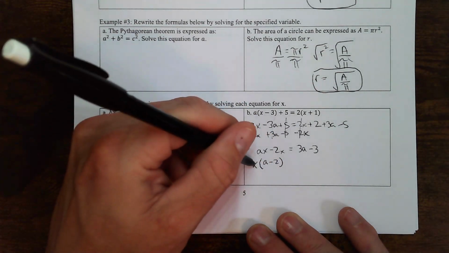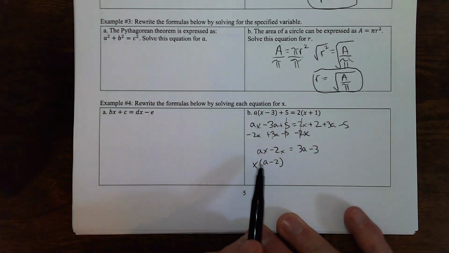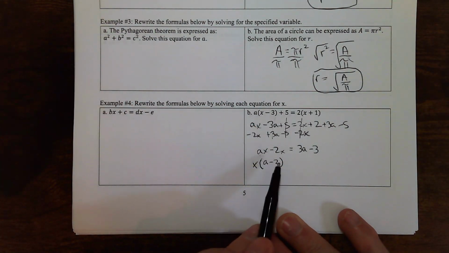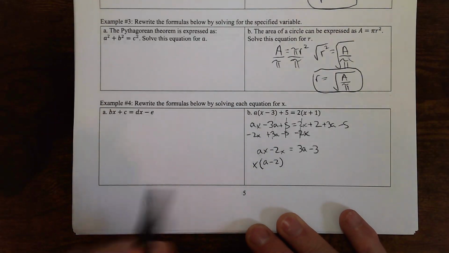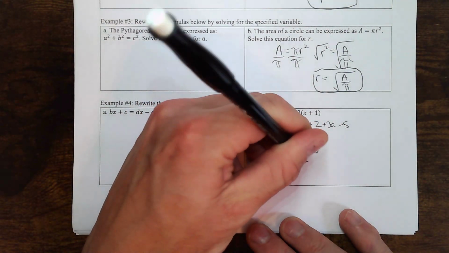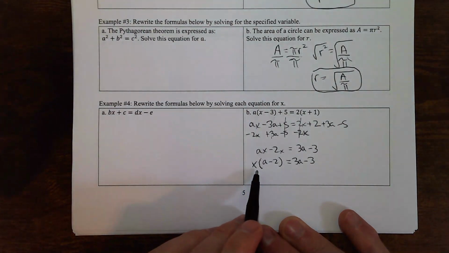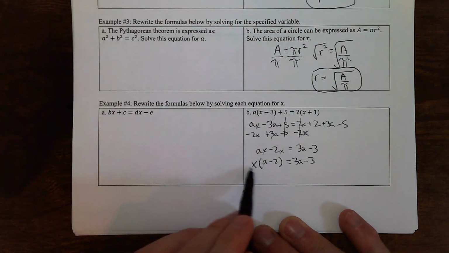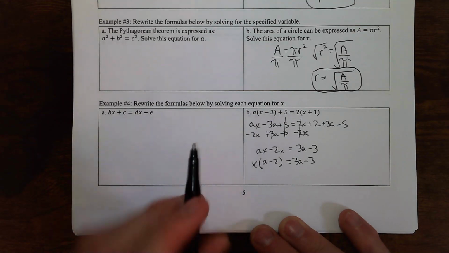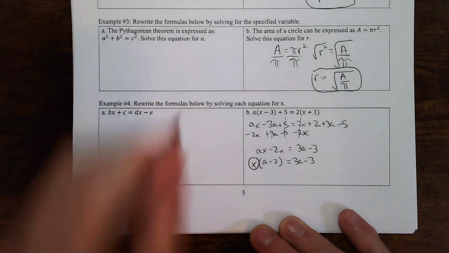So I take an x, and when I take it out of each term, you see I undid distributive property. If I were to distribute this, I'd get the same expression. So I undid distributive property. And my goal in doing that was to get this to where this was just 1x. I need this to be 1x because I want to get x by itself. So now I'm going to get x by itself.